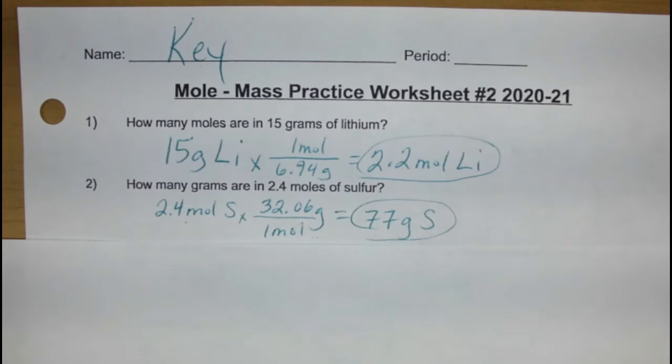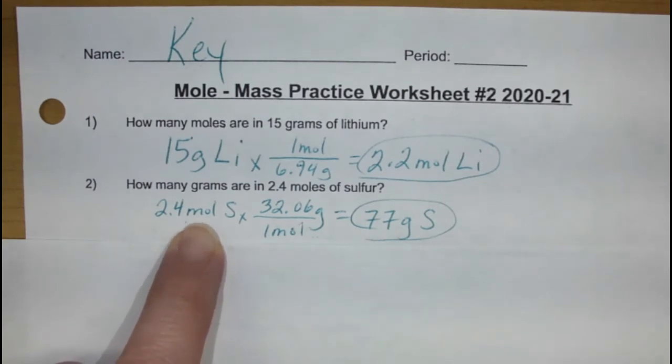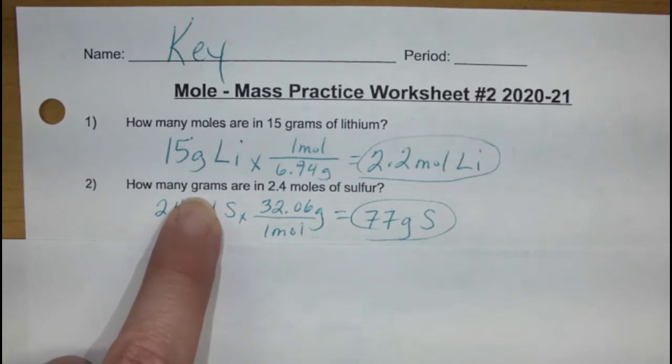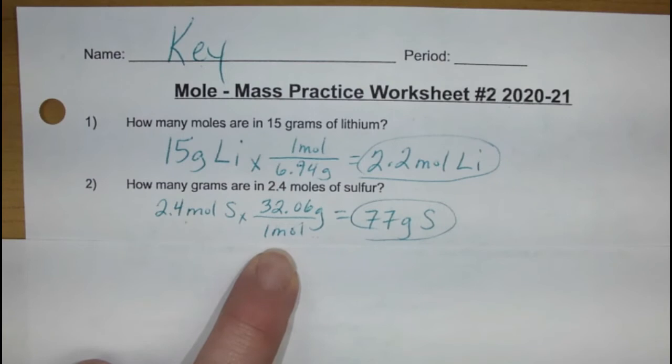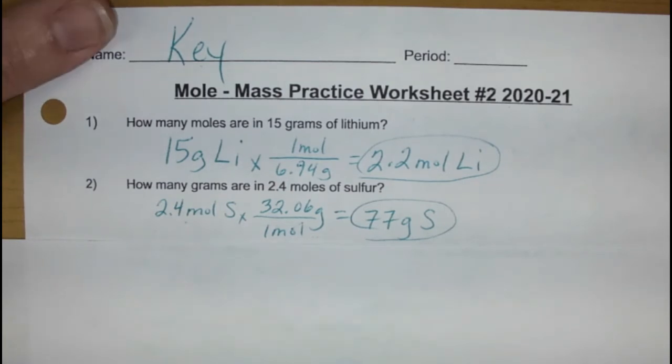How many grams are in 2.4 moles of sulfur? So if you start with 2.4 moles of sulfur, that has to be your starting point because that's what's given in the problem, right? Then, Hannah, that tells you, oh, okay, there's moles there. I'm going to go to grams. That means I have to use molar mass. And so moles has to go on the bottom. So they cancel. And so I get 77 grams of sulfur.